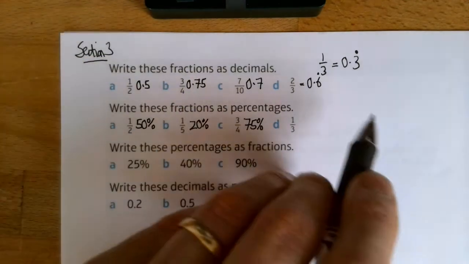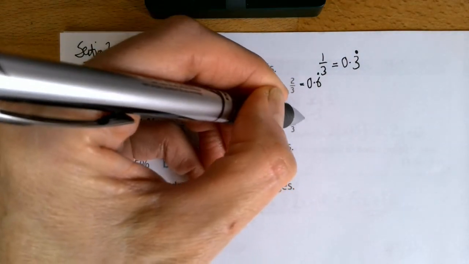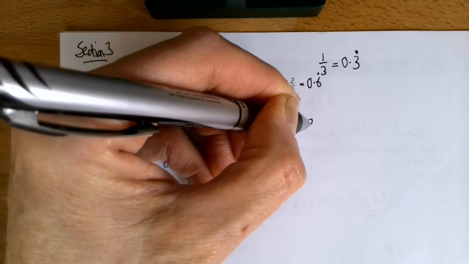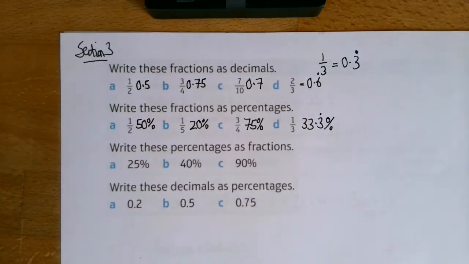And we've already talked about a third as a decimal. So as a percentage, it's 33.3 recurring percent.